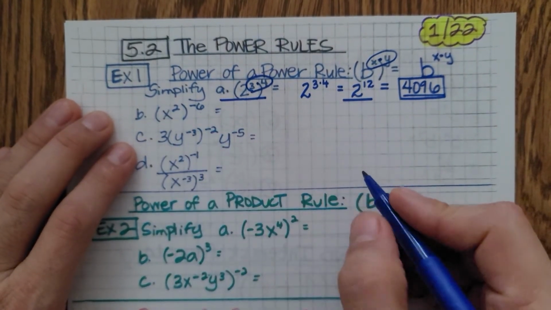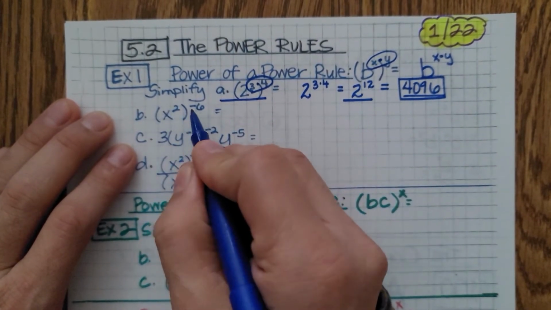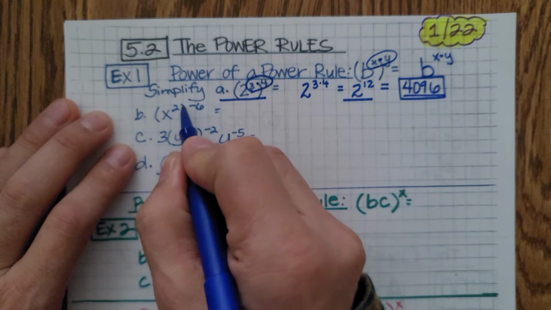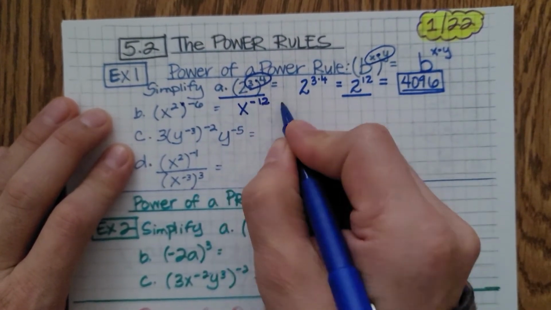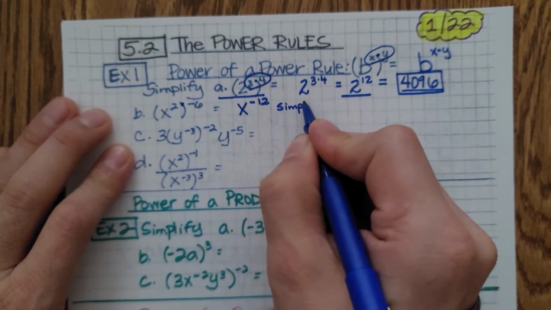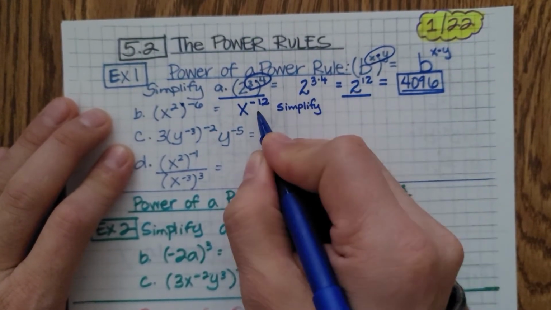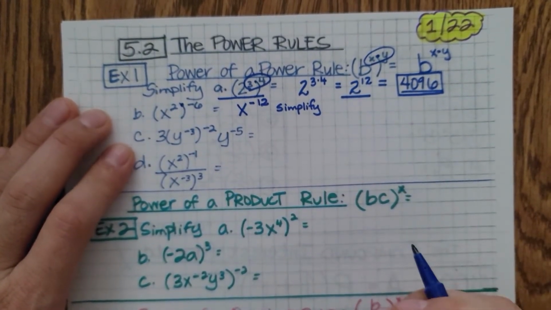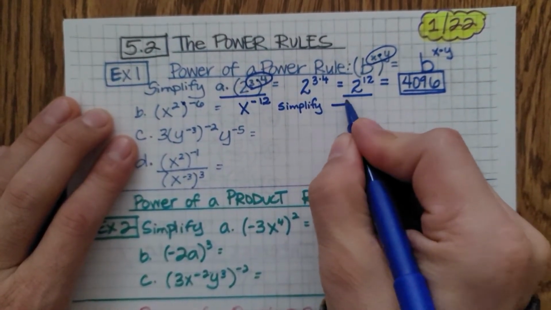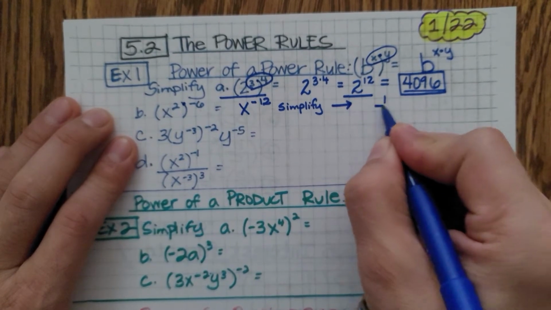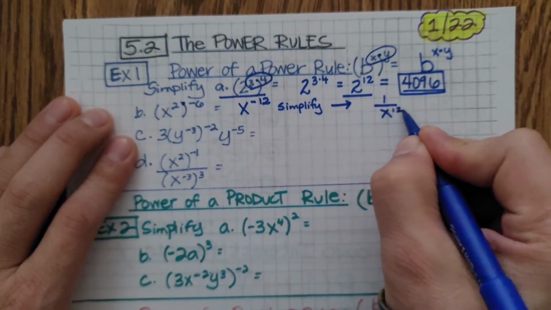Let's take a look at example 1b. x squared raised to the negative 6th. Let's multiply those two together. That's going to be x to the negative 12th. Remember to always simplify and never leave a negative exponent in your answer unless it's scientific notation. This ain't scientific notation, so this is going to be equal to 1 over x to the 12th power.